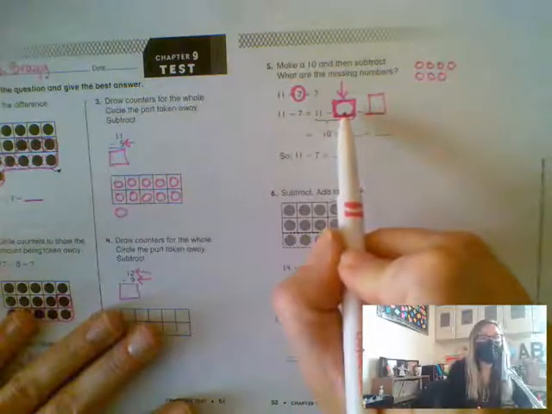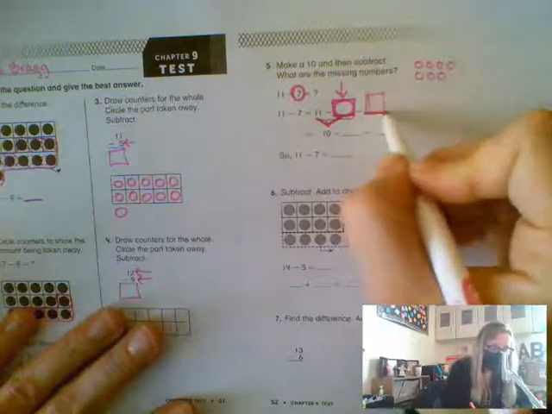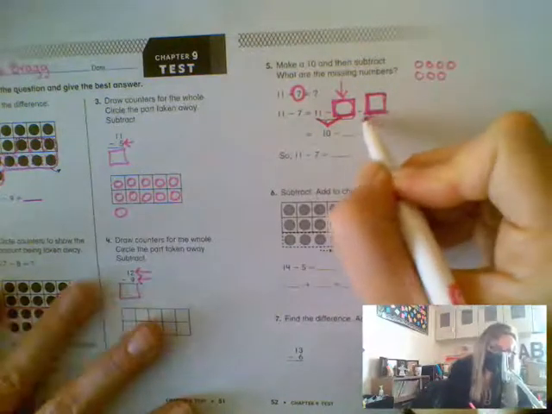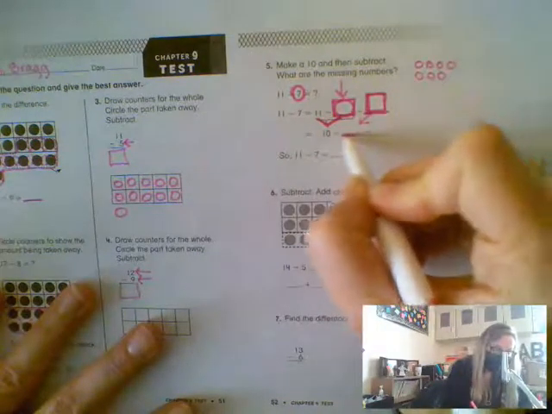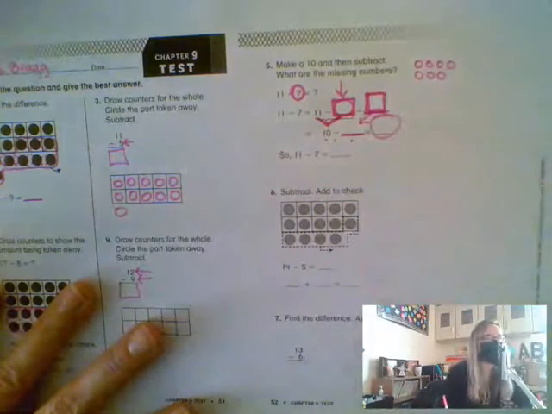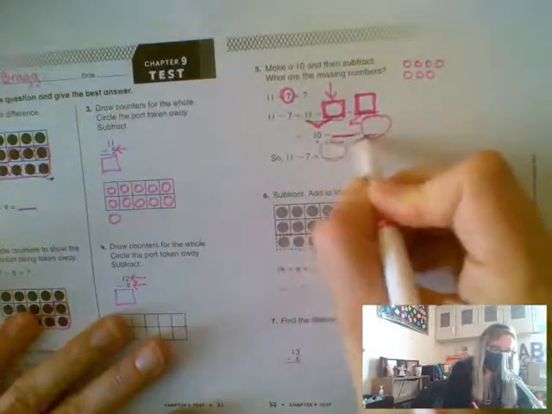Now, you have 10 minus this number. I'm sorry, 11 minus this number will get you to 10. That's what we have here. Then we have the difference here. Take that difference that you have here and bring it down here onto this line. And then say 10 minus that number, and that's your answer. So right here, 11 minus 7, it will be the same answer.